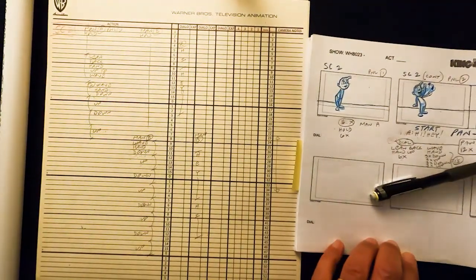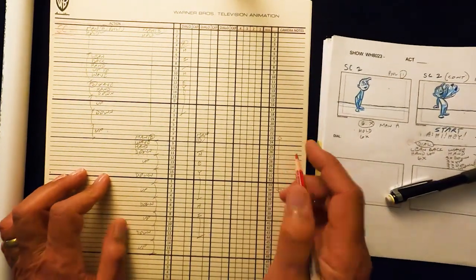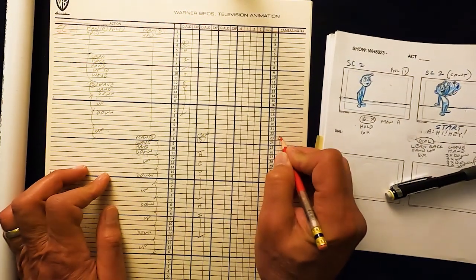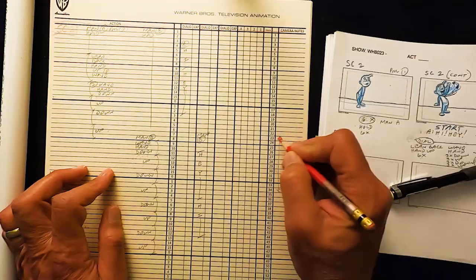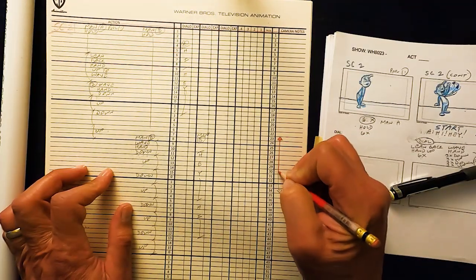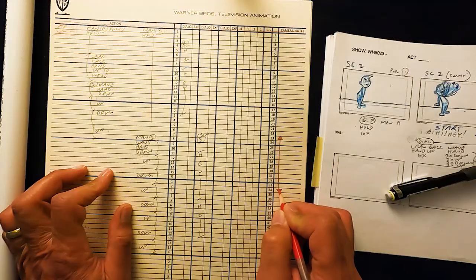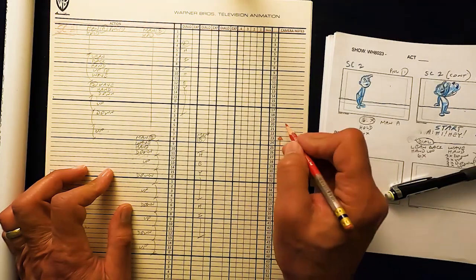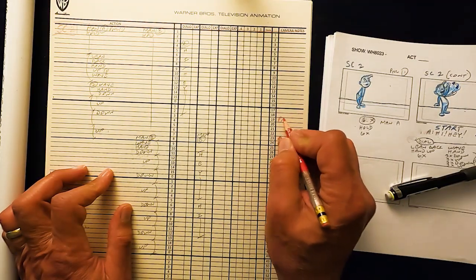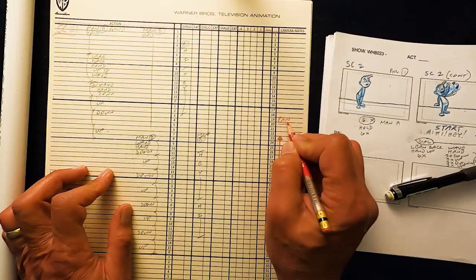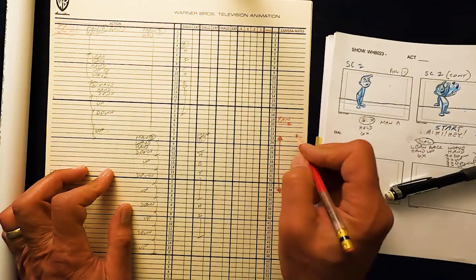And so what that looks like on our sheets is a red arrow top, red line down, 12 frames, red arrow at the bottom, and we say pan, the direction of the pan.